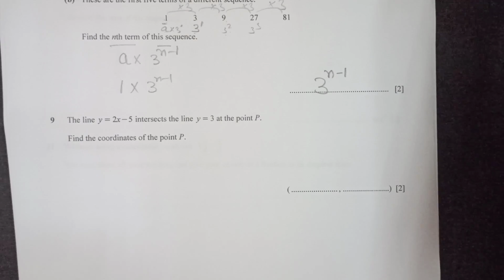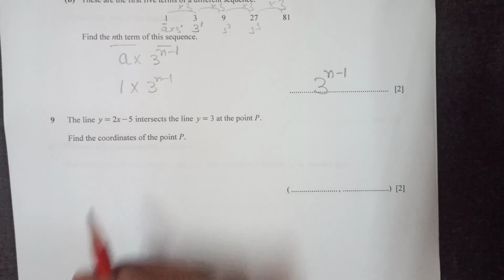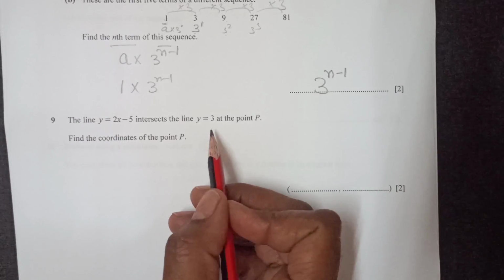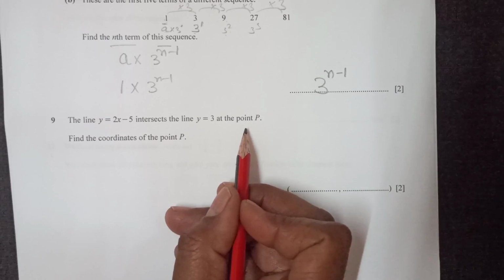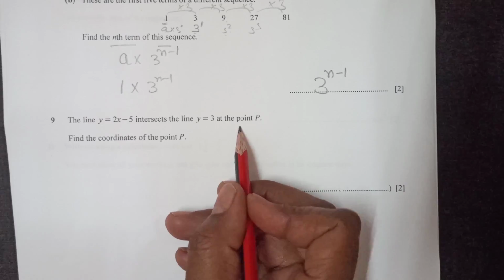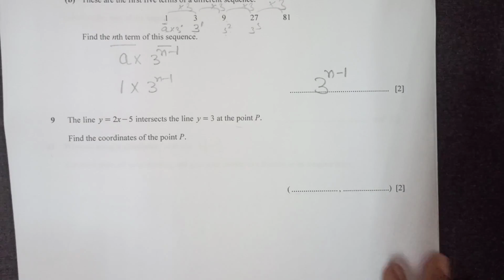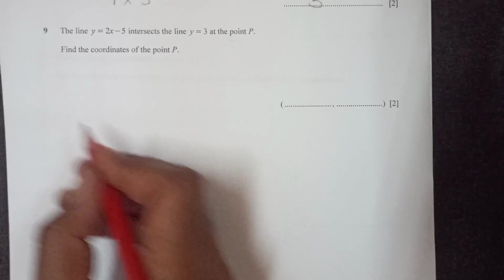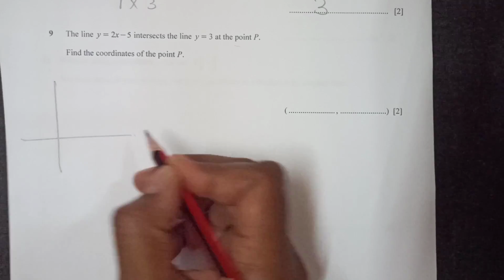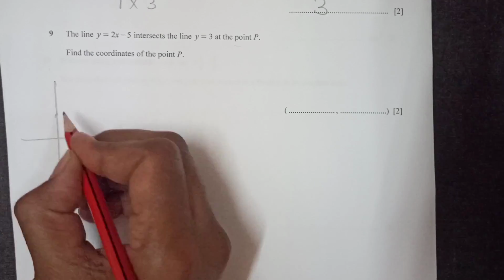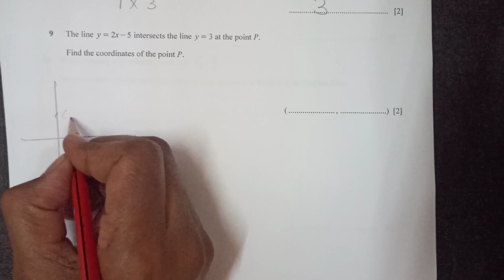Now number 9, we have here the line y equals mx plus 2x minus 5 intersect the line y equals 3 at point P. So let me just draw a rough diagram here. So this is the point P, we don't know the coordinate.